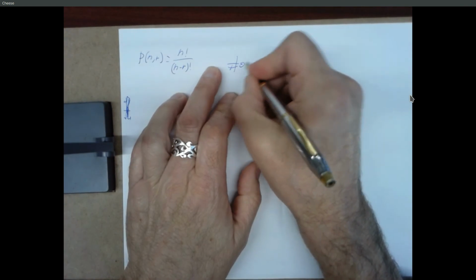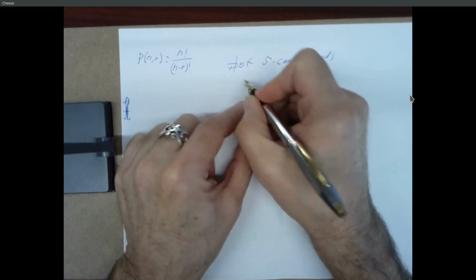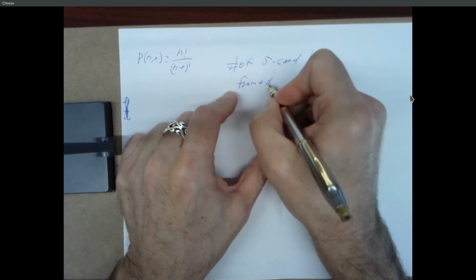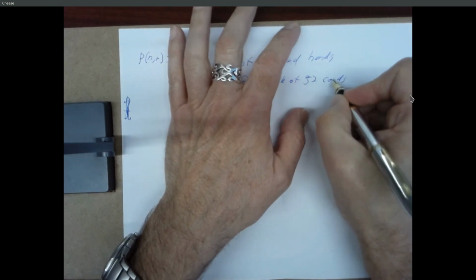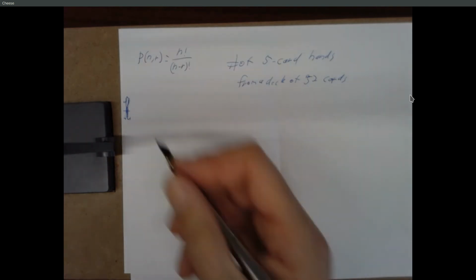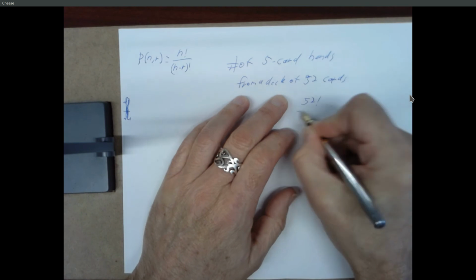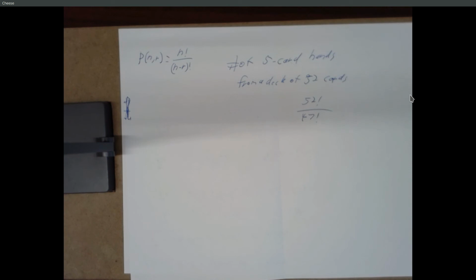So the number of 5 card hands from a deck of 52 cards. And we're supposing that the order in which you pick these cards is significant. If you're playing poker, the order doesn't matter. But the number of ways that you could take 5 cards out of a deck of 52 and place them down in a particular order, well, n is 52, r is 5, so it's 52 factorial over 47 factorial.